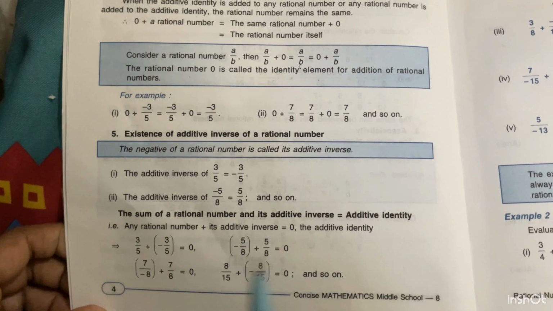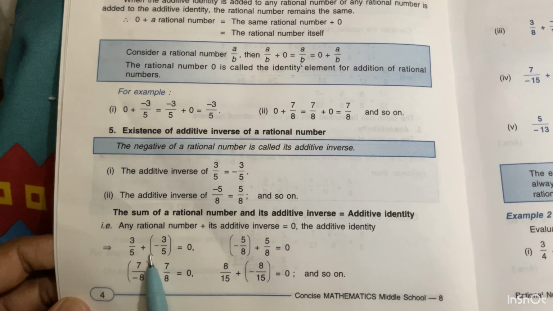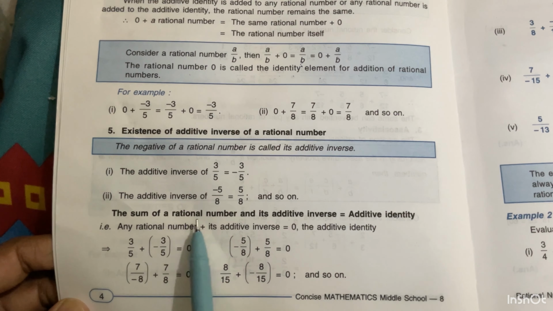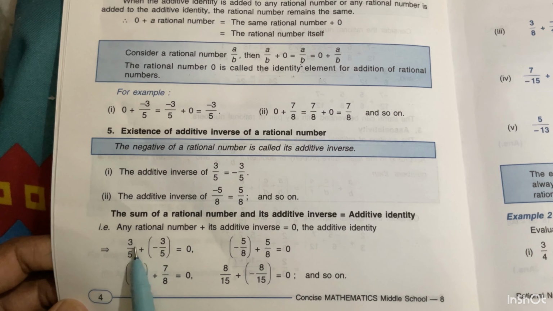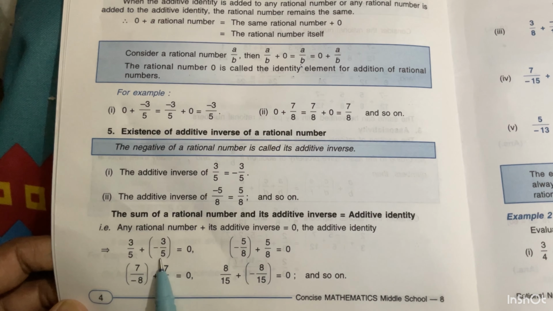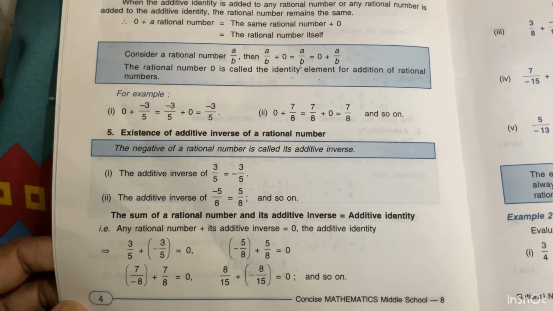As you can see in this example, 3 by 5 plus, when the sum is what? We are adding a rational number and its additive inverse. What is its additive inverse? We are going to get the opposite sign, that is minus 3 by 5. So here my plus 3 by 5 and minus 3 by 5 cancel. What we got is 0. That is nothing but the additive identity. Similarly, they have done it for all these three examples.